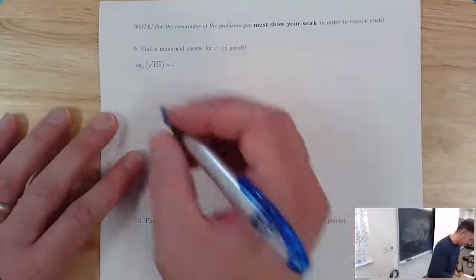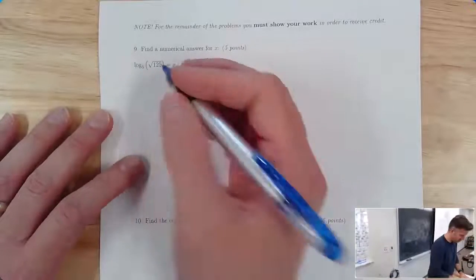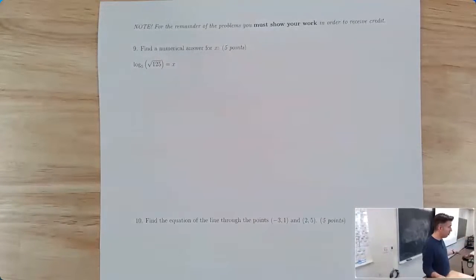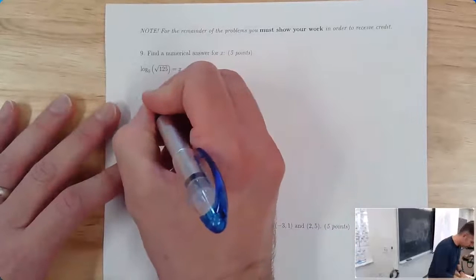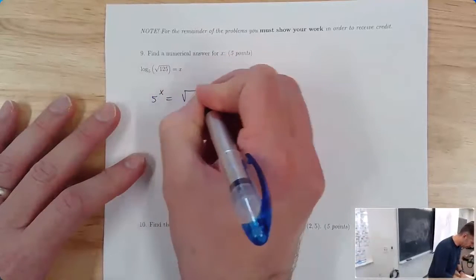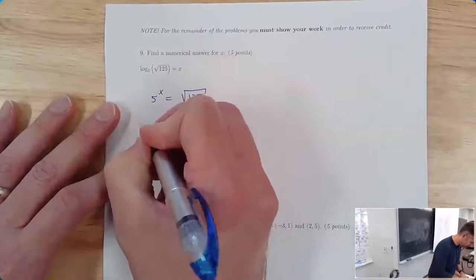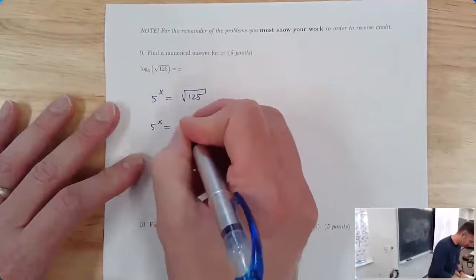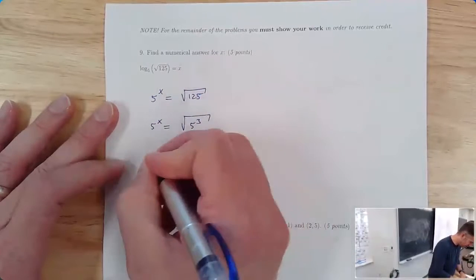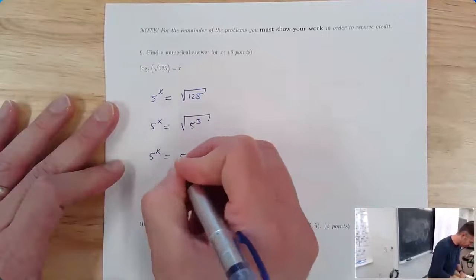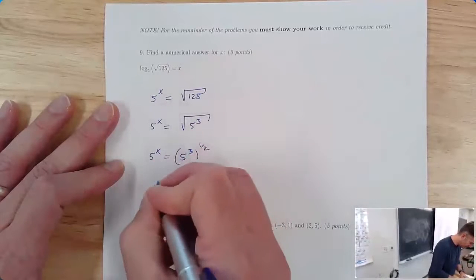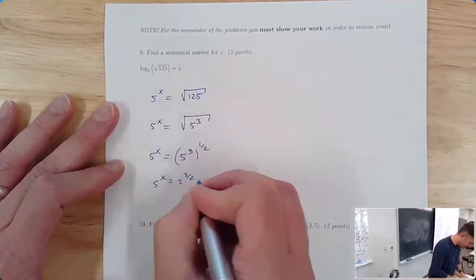So you could do a couple different things here. One way to go would be to write this as 5 to the x equal to the square root of 125, and then say the square root of 125 is 5 cubed, so 5 to the x is equal to 5 to the third to the 1/2. So 5 to the x equals 5 to the 3/2. So x equals 3/2.